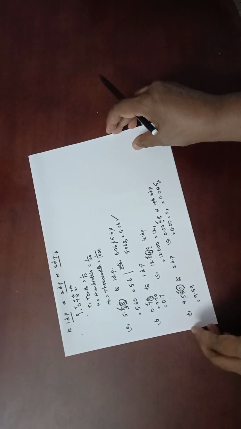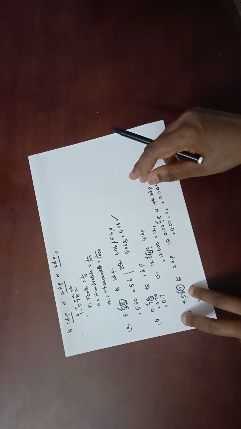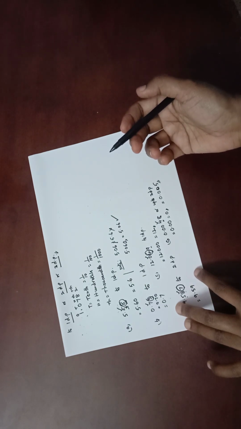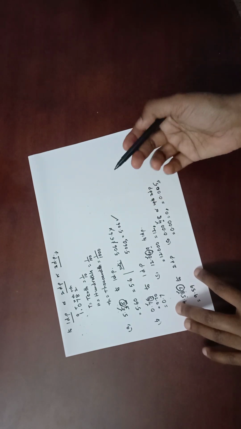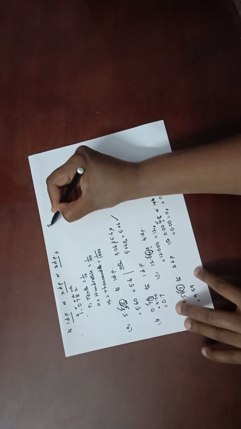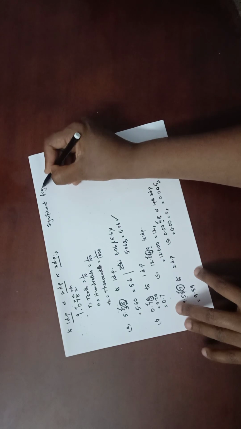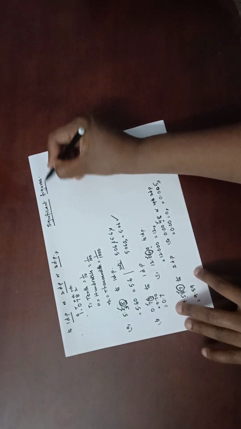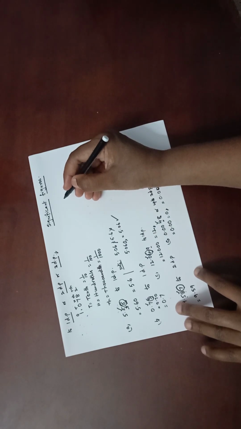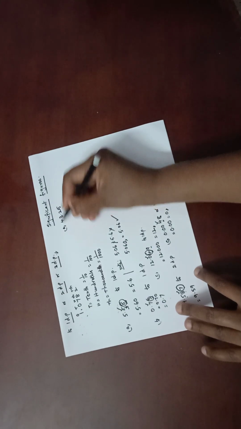Next, if you want to round off decimal points with the significant figures. With significant figures, what to do? Significant figures means, see, I want to explain. 43.25 example is there. This is one example.